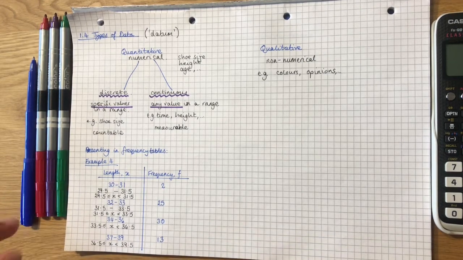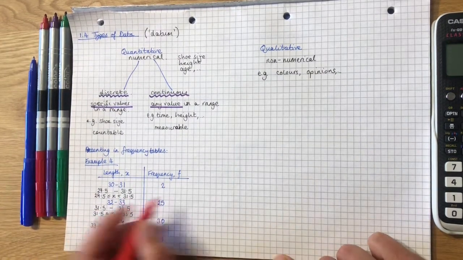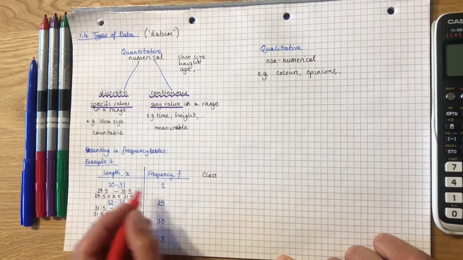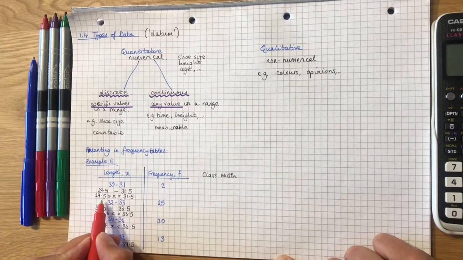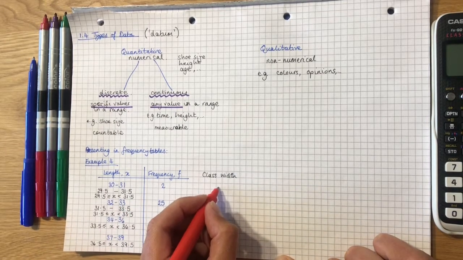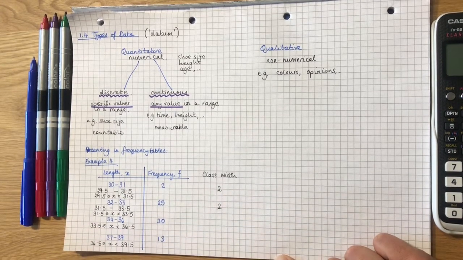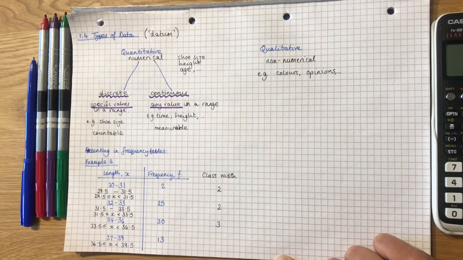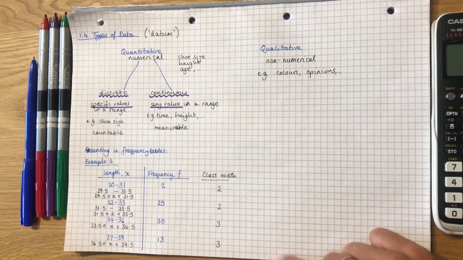Now, once we've decided what the classes really look like, we can talk about things like the size of the classes. That's called the class width. So let's make a little bit of an addition to this table, an addendum here. So we've got the class width. And the class width of this one, it goes from 29.5 to 31.5, so that's a class width of 2 millimetres. This one, 31.5 to 33.5, that's also 2 millimetres. 33.5 to 36.5, so 3 millimetres. And 36.5 to 39.5, so that's also got a class width of 3 millimetres.